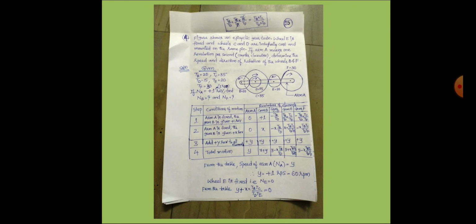Now look at the table. The first column is step, the second column is conditions of motion, and the third column is revolutions of elements. Here there is R, therefore first one is arm A, that is by default, because I am going to fix the arm A. Next, give the rotation for the wheel B, therefore gear B I wrote second. Next, gear B is in contact with the compound gear CD, therefore gear CD. Then compound gear is in contact with gear E, therefore gear E next. Then after that gear F.